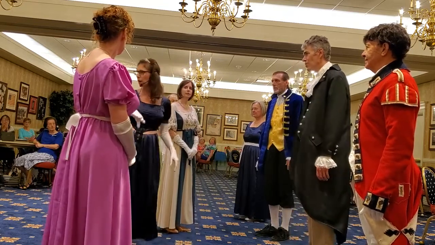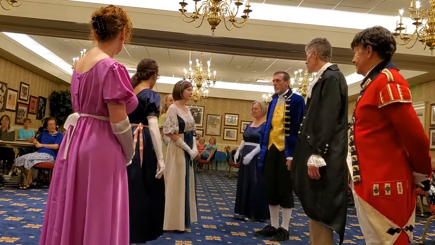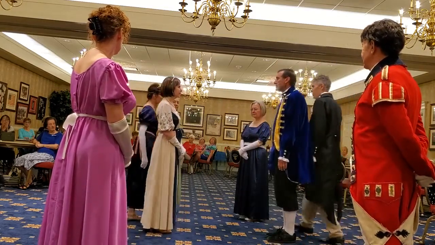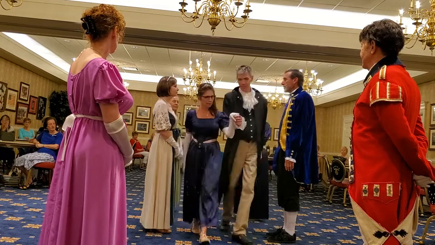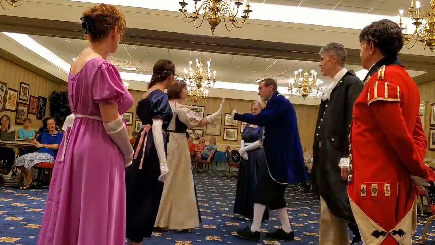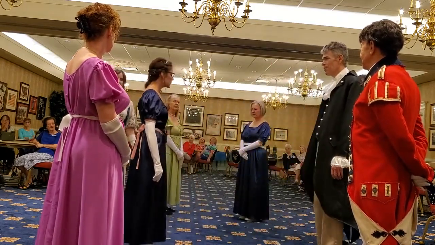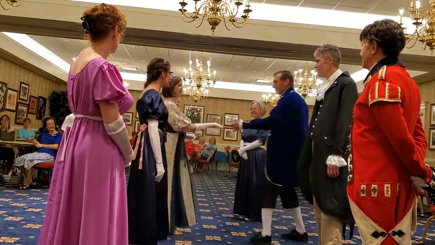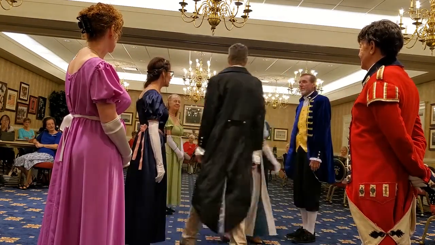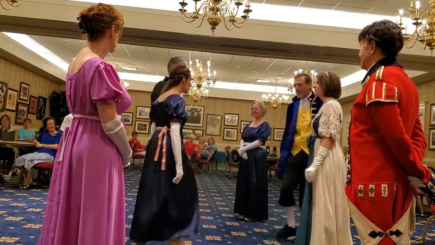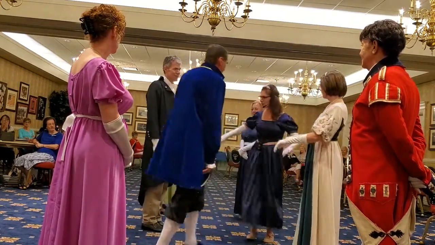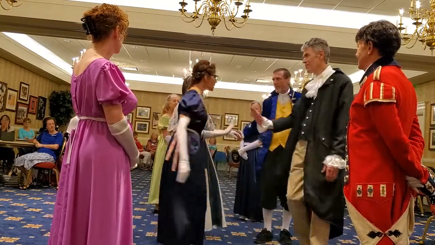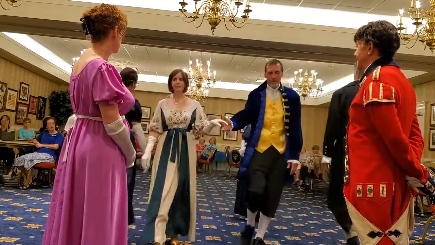Now you see there's a couple out on the top and a couple out on the bottom. So ones cast and lead. Twos cast and lead. First corners trade. Second corners trade. Circle half. Ones cast and twos lead. Now we have a new set of 4.